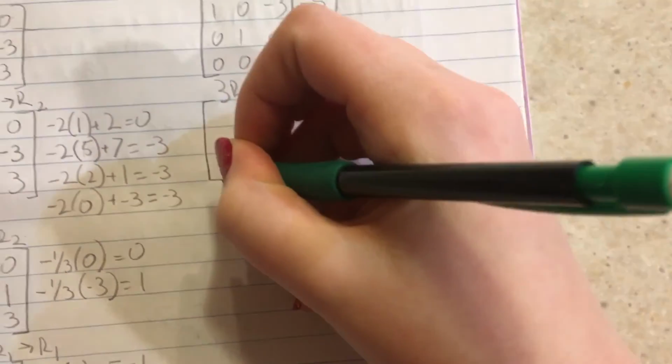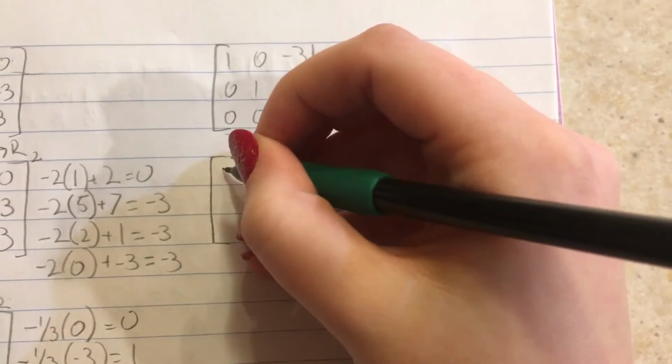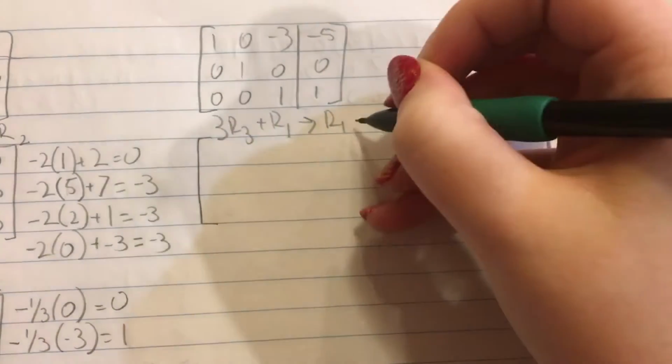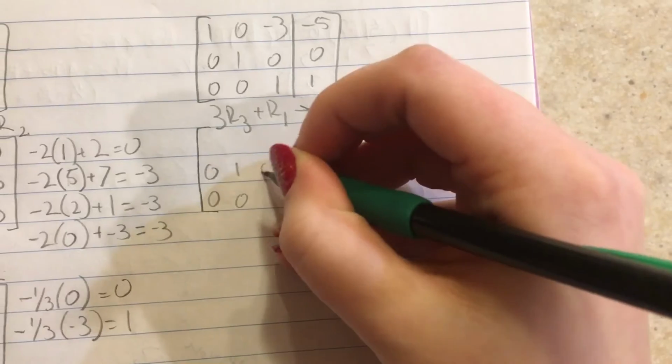So here we go. Fill in what we already have. Oh my goodness, Ollie. Quick kitty pause. Beautiful. And we're back. Affecting row 1, so I'm going to fill in row 2 and 3.